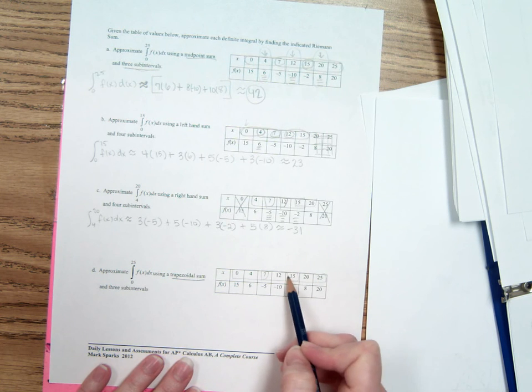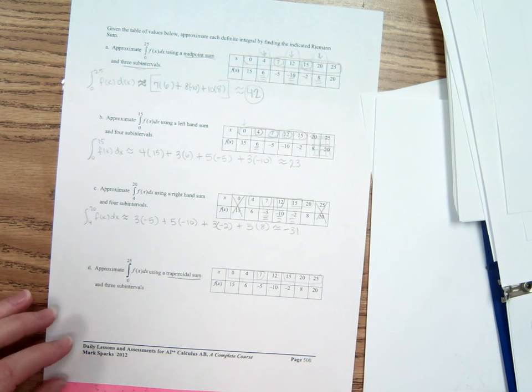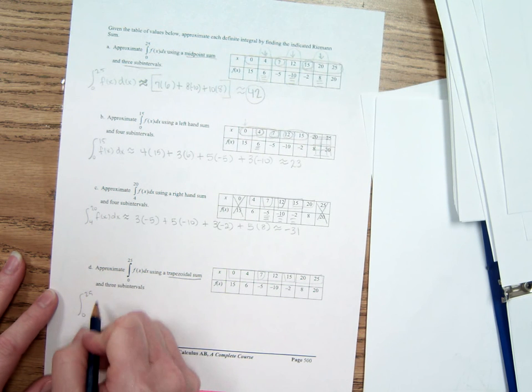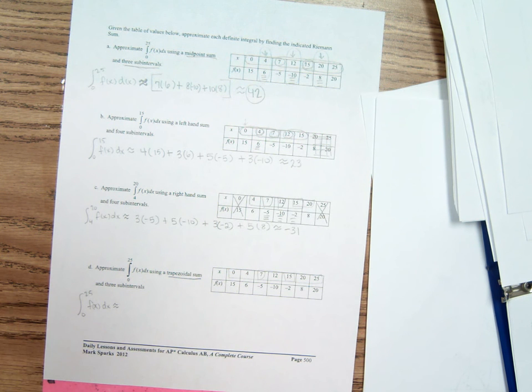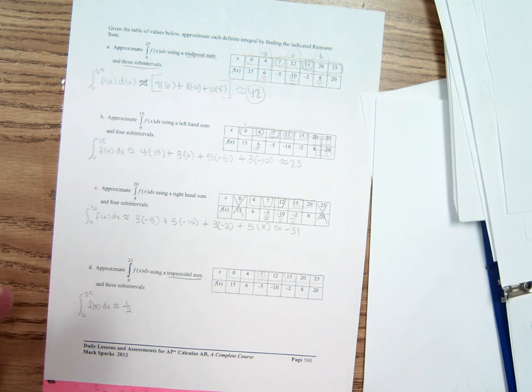Let's talk about this trapezoidal part, okay? So, remember, for a trapezoid, it's 1/2 times the height times base 1 plus base 2. So for your first interval, you've got 1/2 times the height.